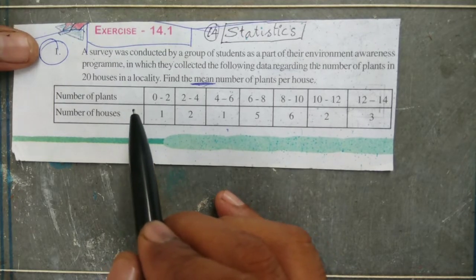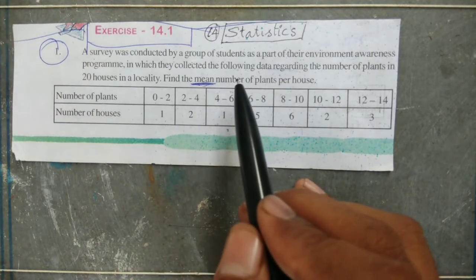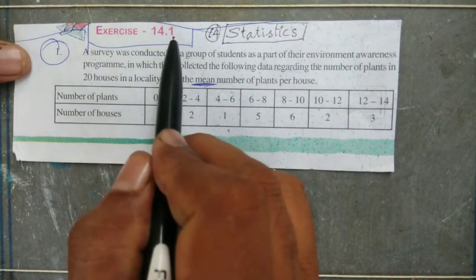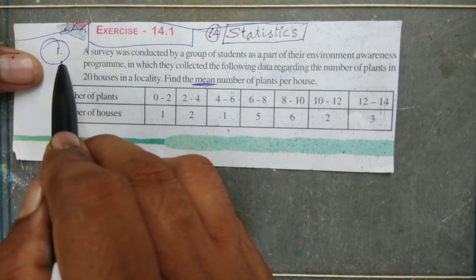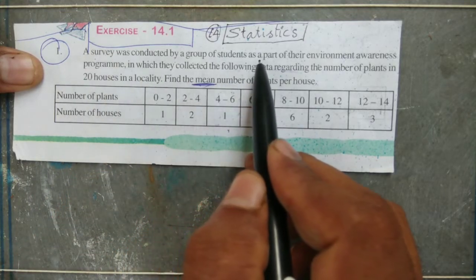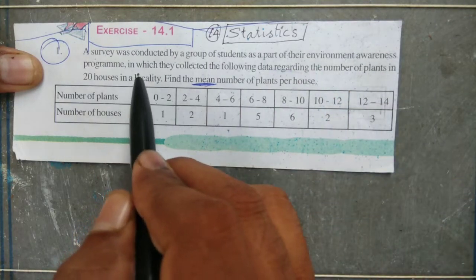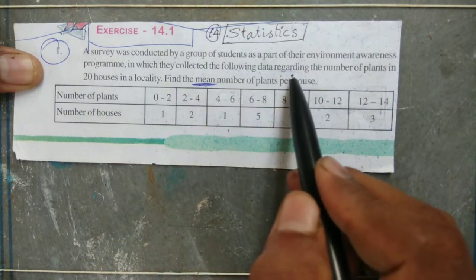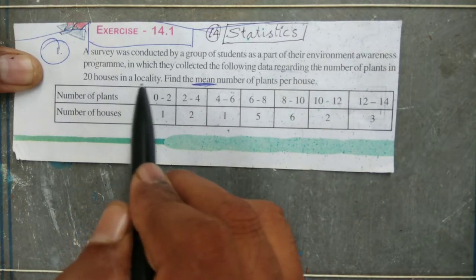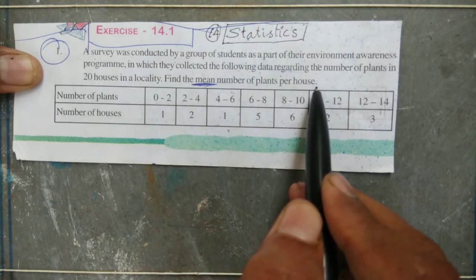In this video, I would like to do answers to exercise questions. Statistics, exercise 14.1. First problem. A survey was conducted by a group of students as a part of their environment awareness program, in which they collected the following data regarding the number of plants in 20 houses in a locality. Find the mean number of plants per house.